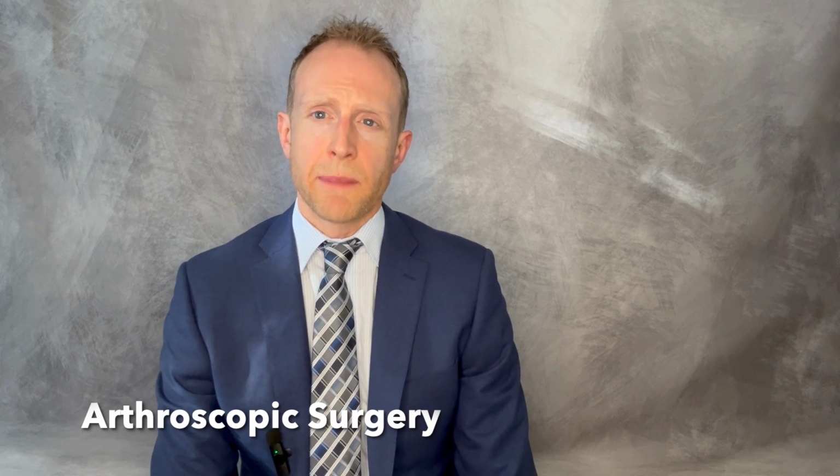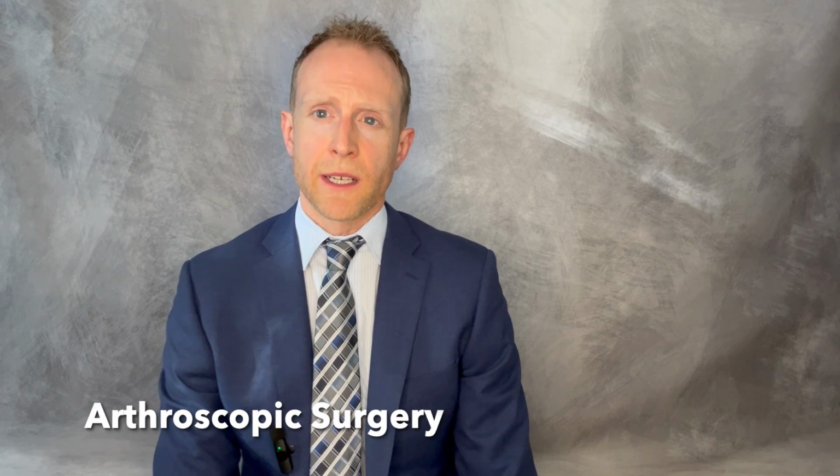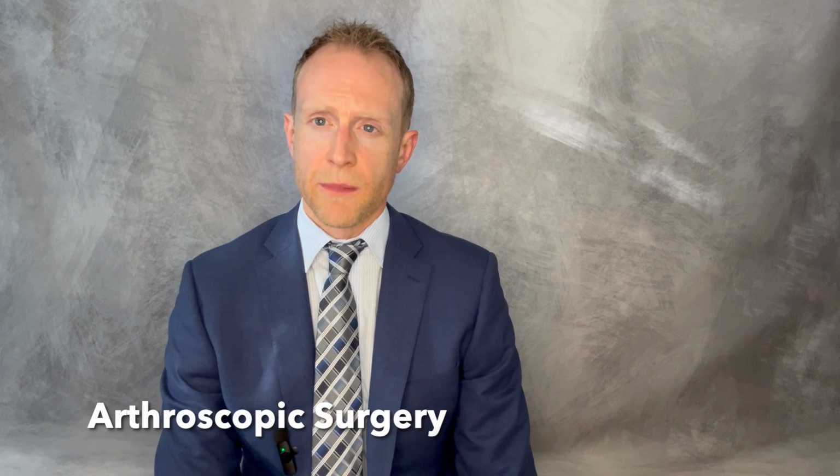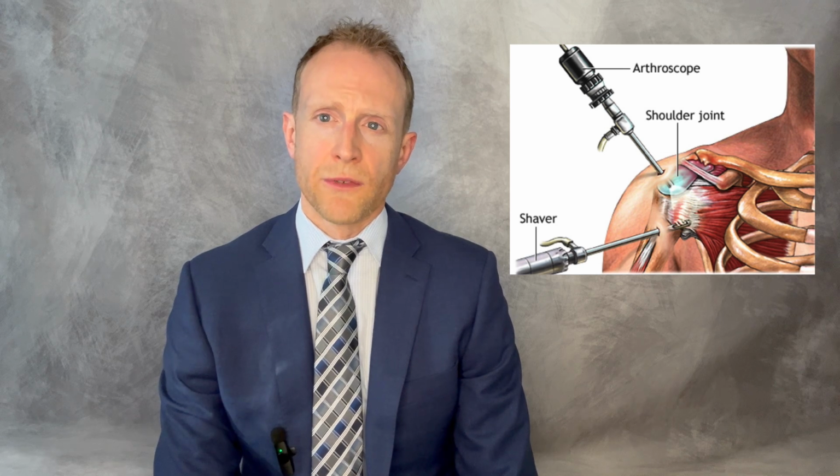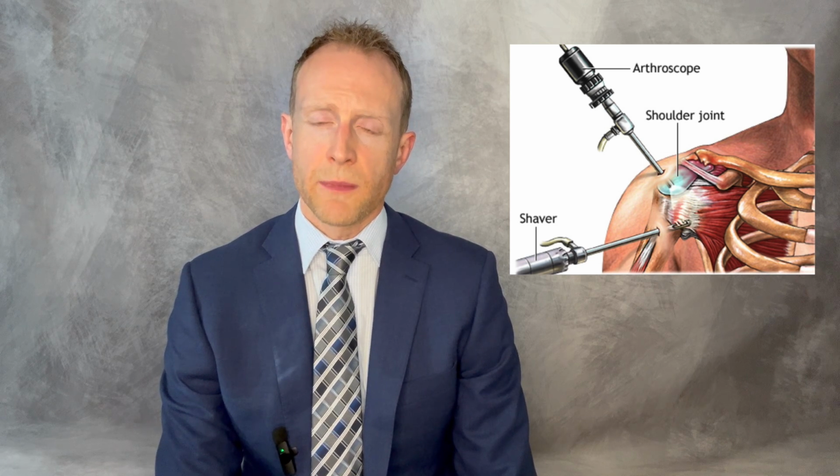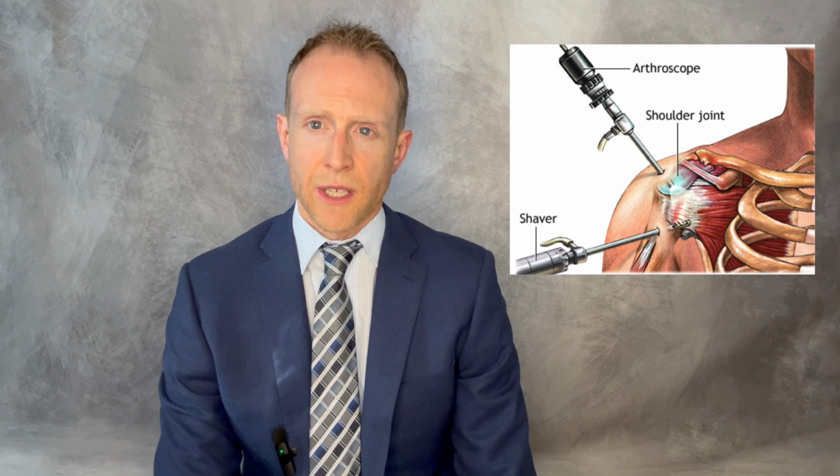Oftentimes, when the tendon is not significantly damaged, and when the pain has been refractory or not responsive to a course of exercise-based treatments that focus on strengthening the rotator cuff musculature as well as the muscles of the shoulder blade, and other treatments including injection-based treatments, medications, and activity modification have not been helpful, there may be a role for arthroscopic surgery. Arthroscopic surgery utilizes a camera to decompress the upper portion of the shoulder bone that can be a source of impingement or pinching of the underlying rotator cuff tendon.